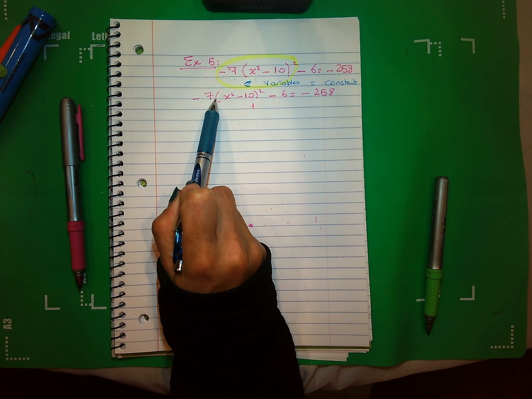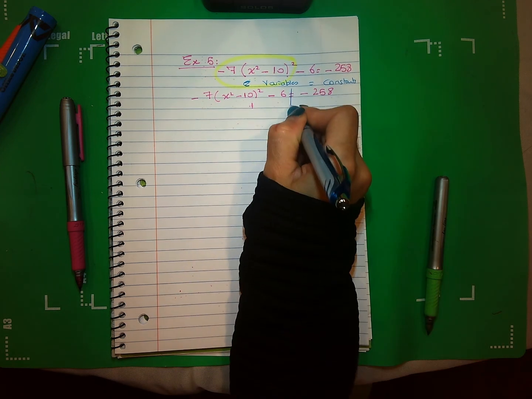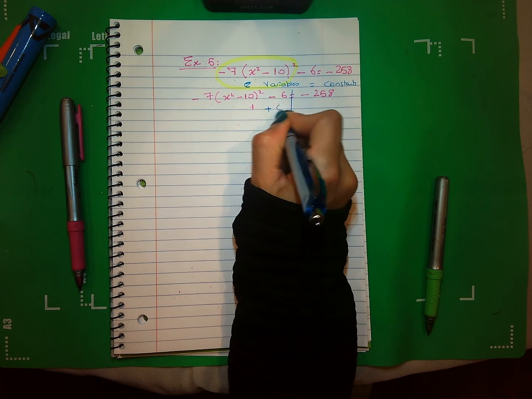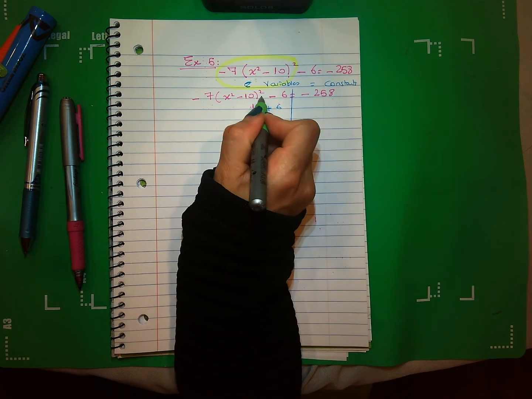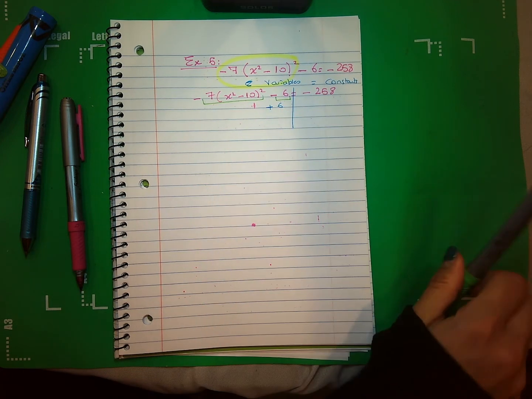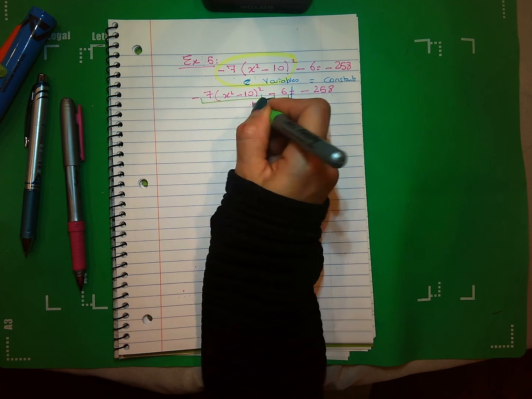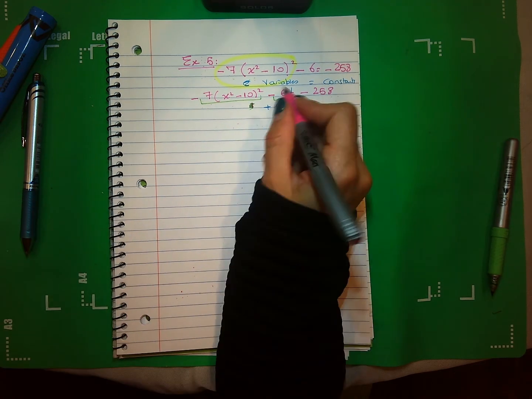All right? So what we're going to do now, we're going to add 6 because, see, these two are separated with this minus sign, the mathematical operation. So we're going to add 6.